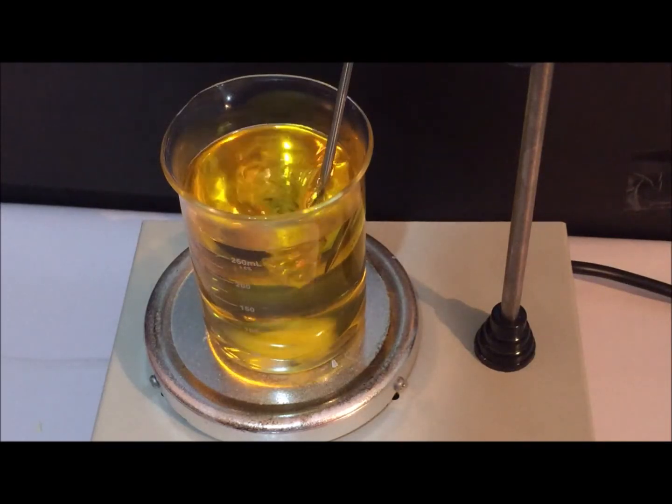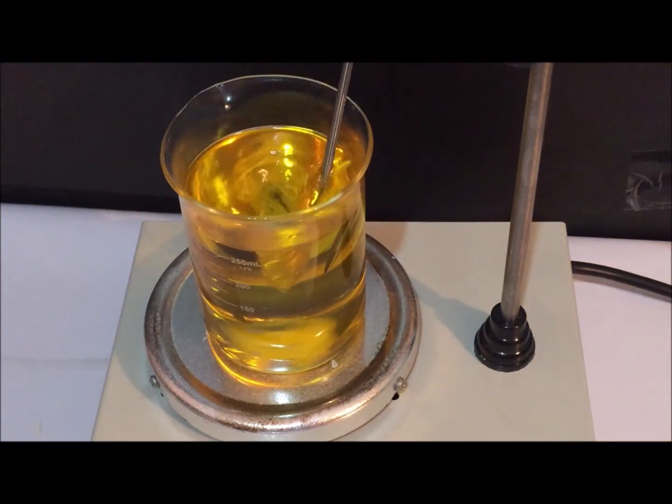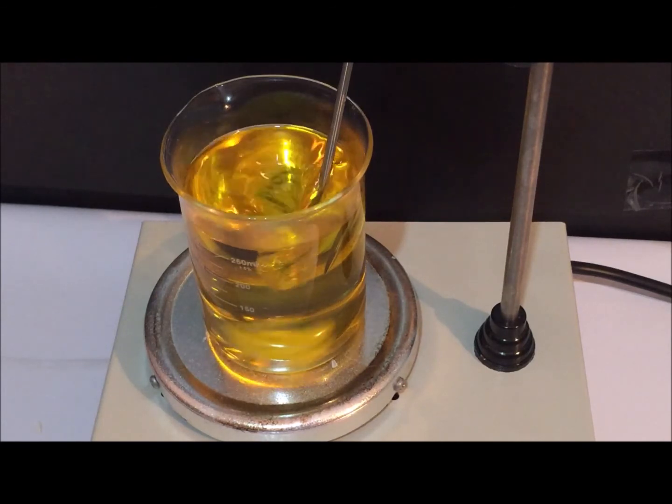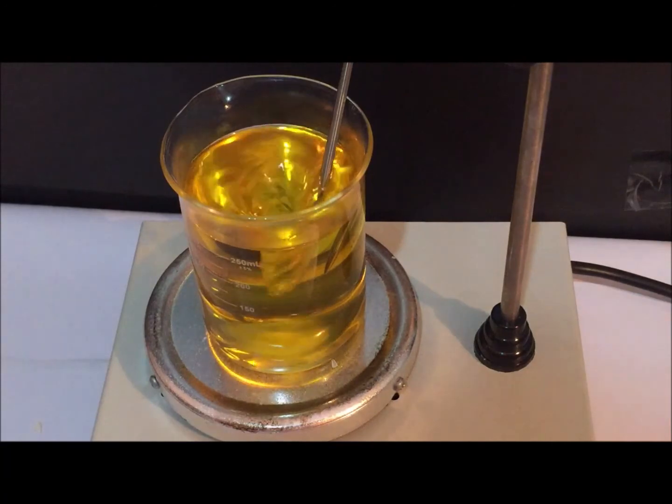Biodiesel is then heated over a hot plate with strong stirring until the temperature reaches 105 degrees centigrade. This temperature is maintained for a few minutes. This is done to remove moisture from the biodiesel. The product is then allowed to cool and weighed again.